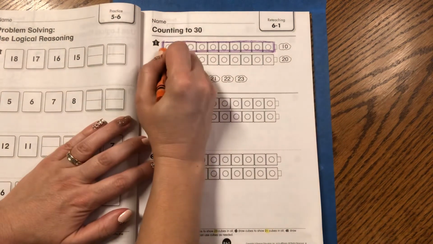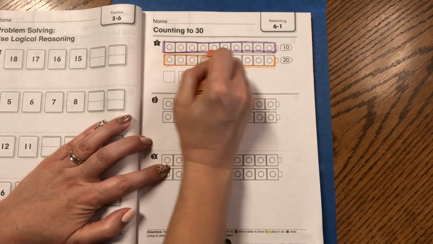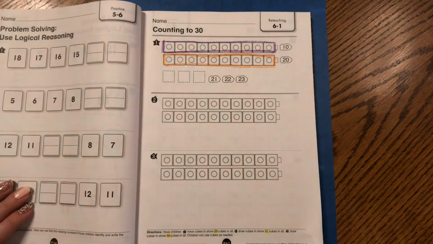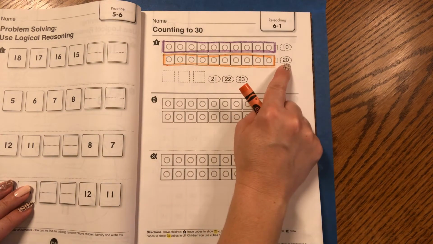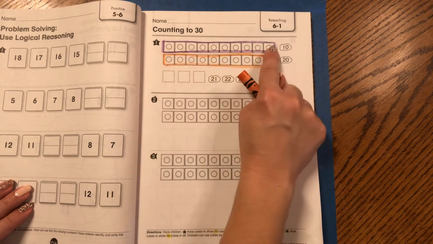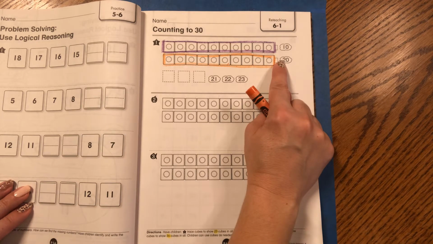So I'm going to choose a different color and make a rectangle around this row as well. Now I have 2 tens. 2 tens and 0 ones is 20. 10, 20. Now if I want to count on and make another number greater than 20, I can do that by just adding more cubes.